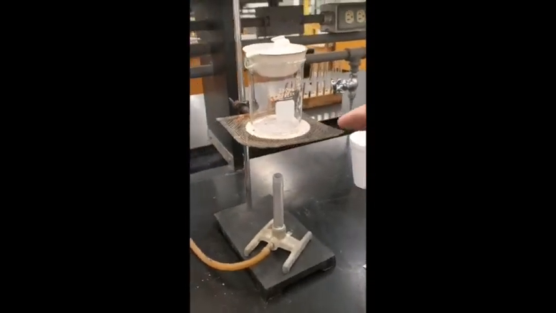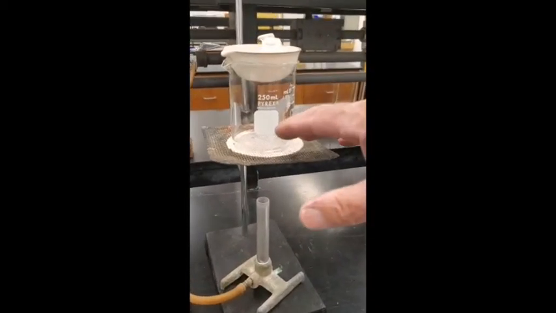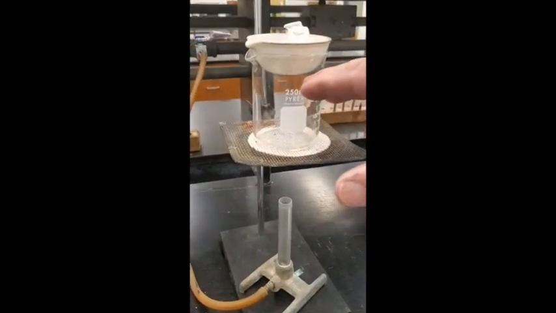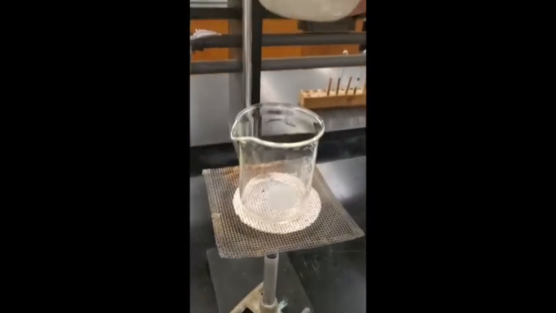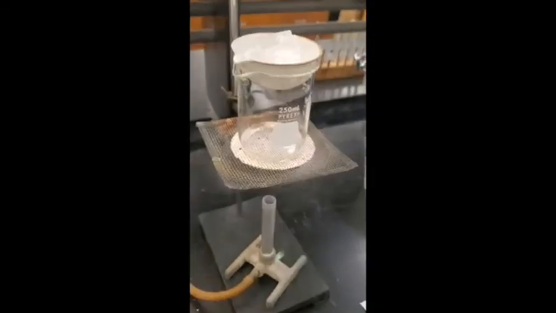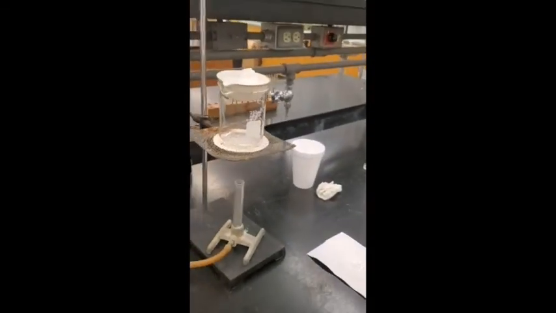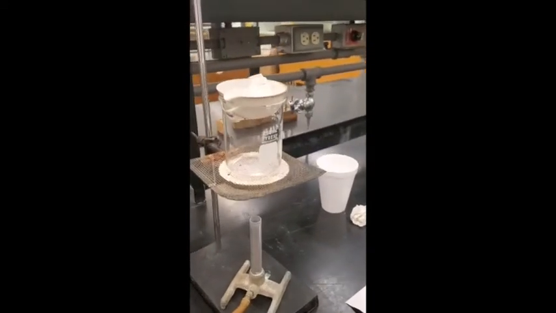And then iodine is a solid that will sublime. And so we're going to sublime the iodine vapor, and it'll condense on the underside of this evaporating dish, which has ice in it. So you can see the process of sublimation and deposition. That's a way to purify materials that will sublime. That's the way we're going to do it.